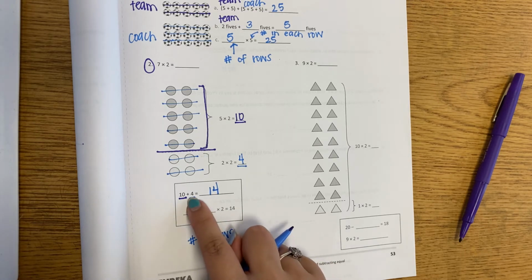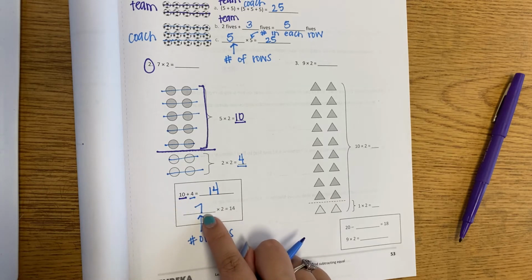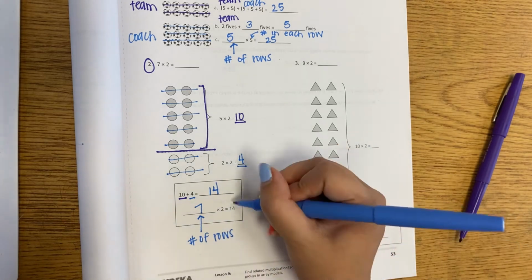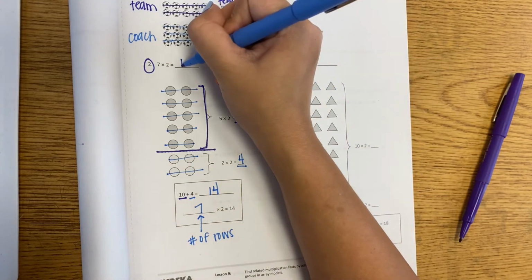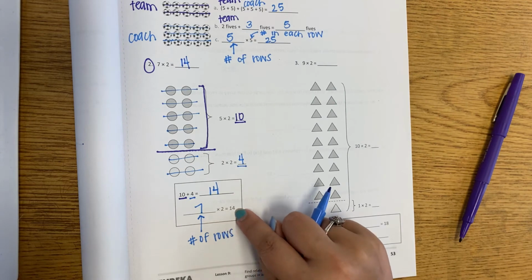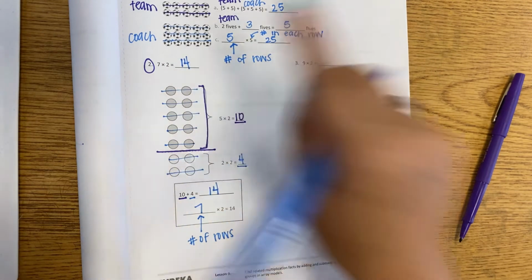So 10 plus 4 and 7 times 2 both equal 14, okay? And then you would go up here and you would put your answer at the very top. 7 times 2 equals 14.